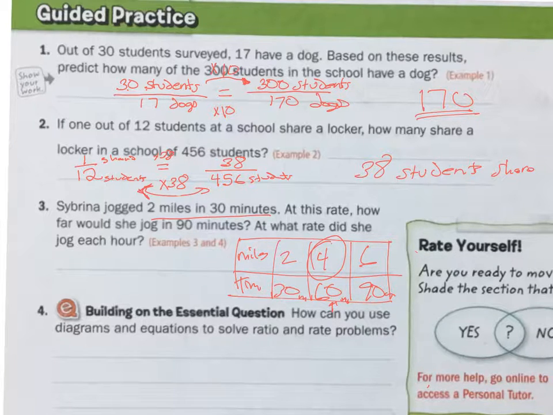All right, go ahead and do the independent practice on page 75. And do numbers 1 through 6. Okay?